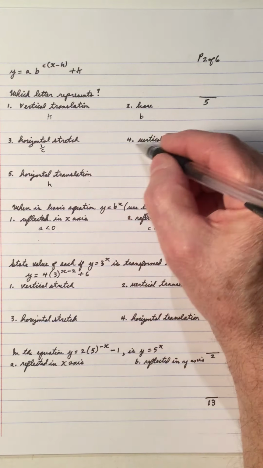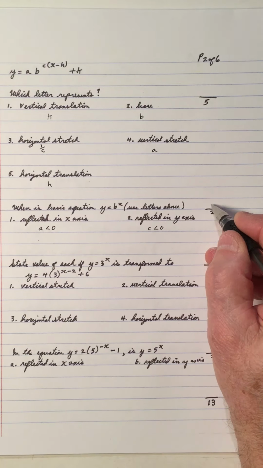And again, 1 mark for each of these is 5 marks. 1 mark for each of these is 2 marks.